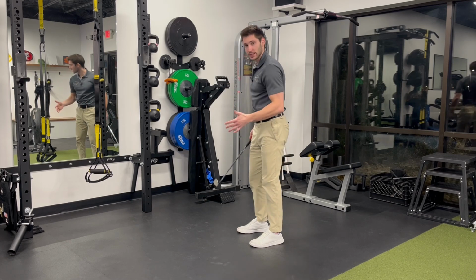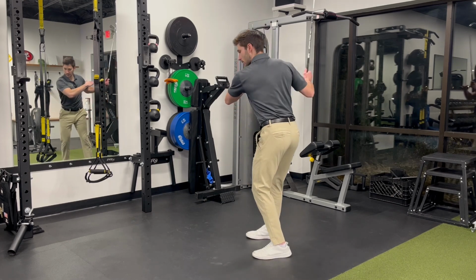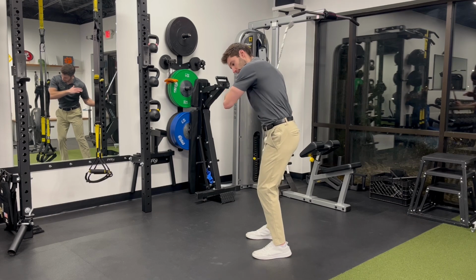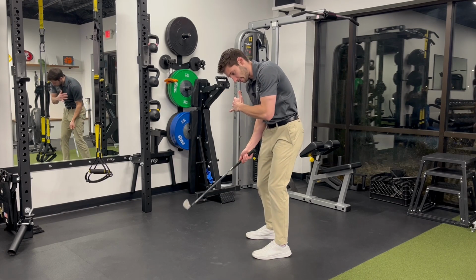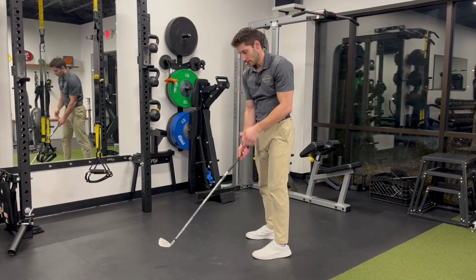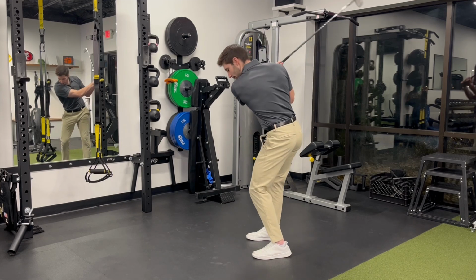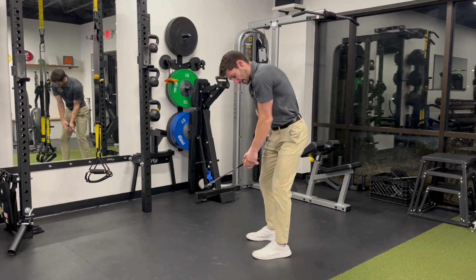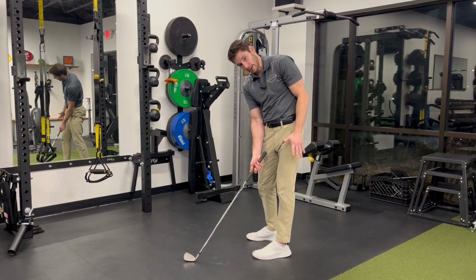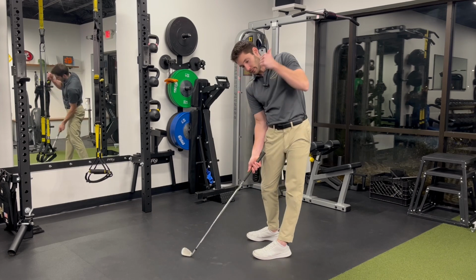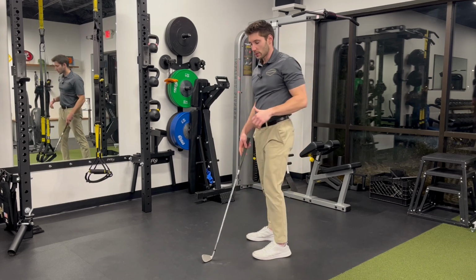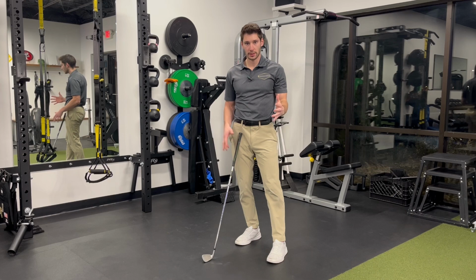And then the very last thing that you will see after our slide, tilt, twist, bend is that vertical up, right? So as we come up, as we get to this position here, you see that extension through the knee and that vertical force. That is the sequence of forces in the swing.